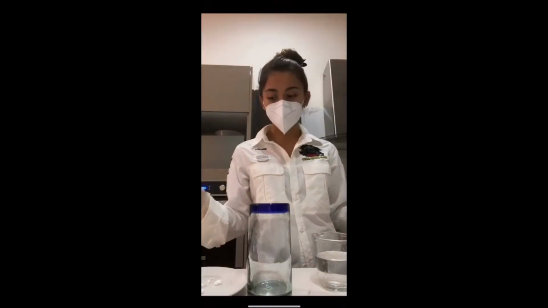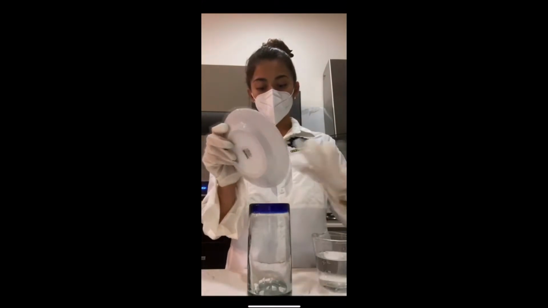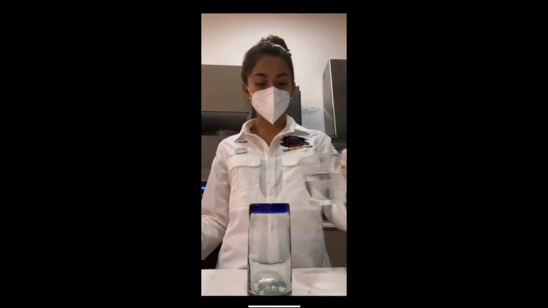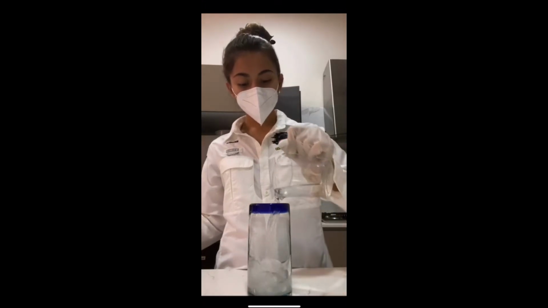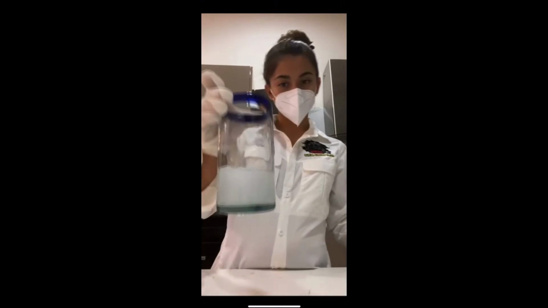For the second experiment, we need to drop the pieces of the antacid tablet in a cup and then add 1/2 cup of water. And this is what happens.